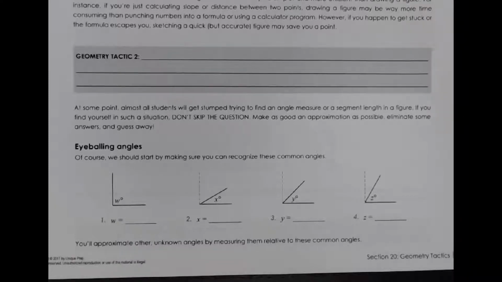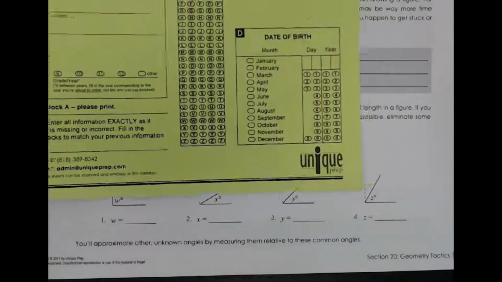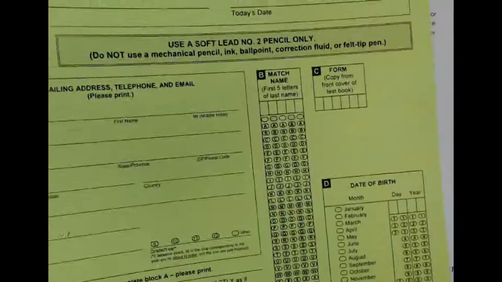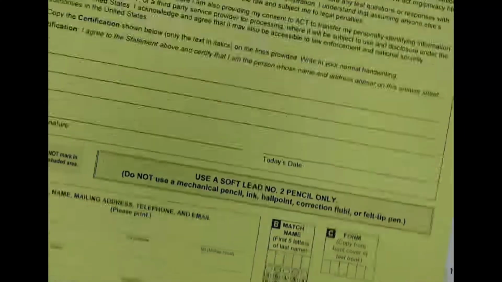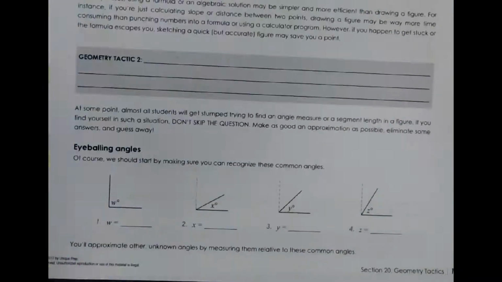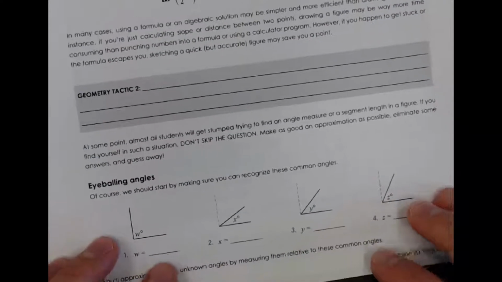You will also need a separate piece of paper before we begin. If you have a bubble sheet that you've been given by your tutor, you can use your bubble sheet. Mine is yellow. That's just to make it easier to see in the video. So if you have a bubble sheet, grab a bubble sheet, but any old piece of paper will do. So let's start by writing this tactic.